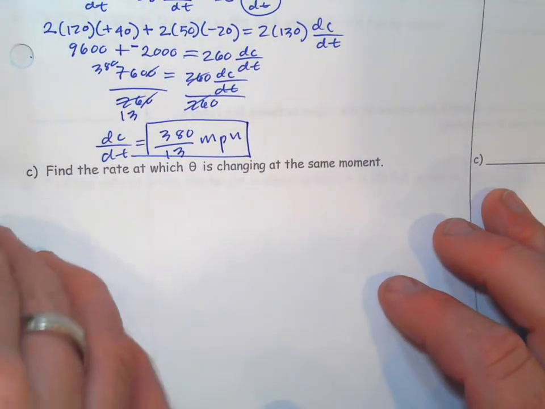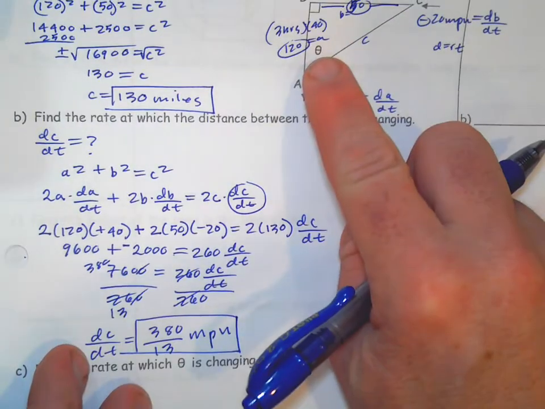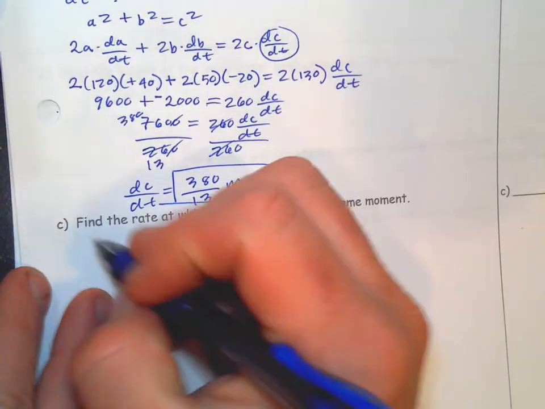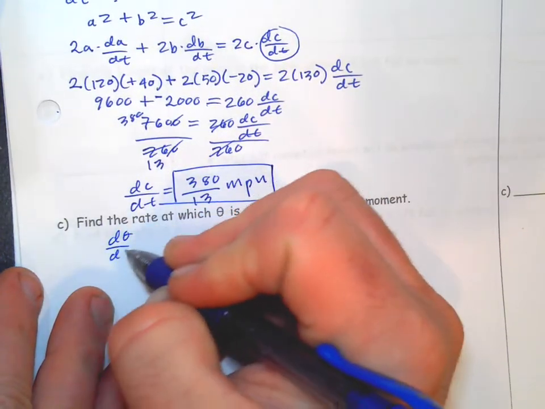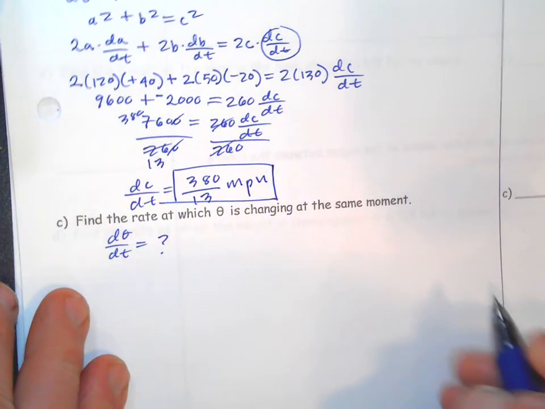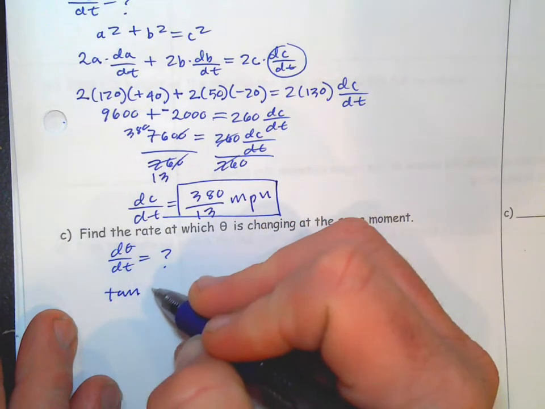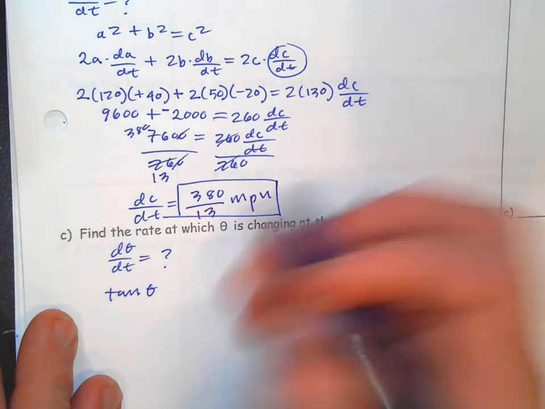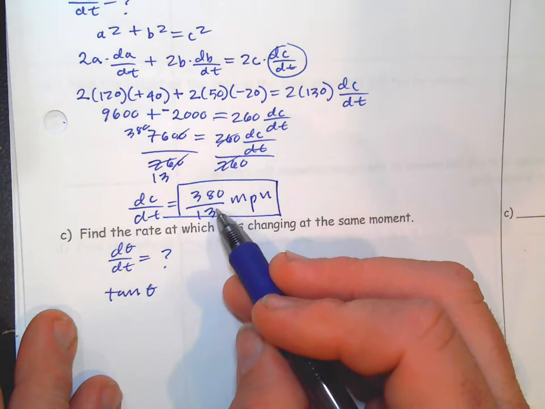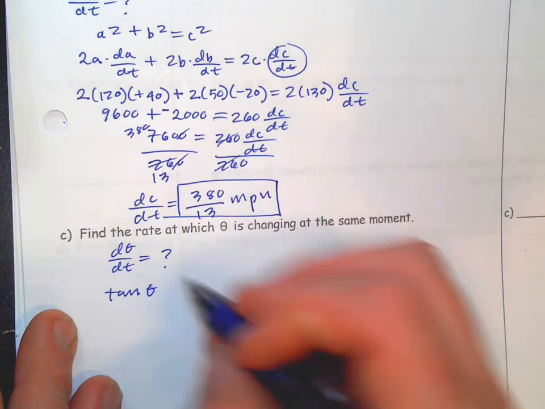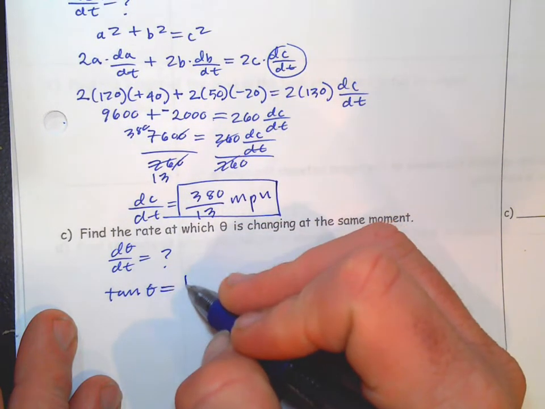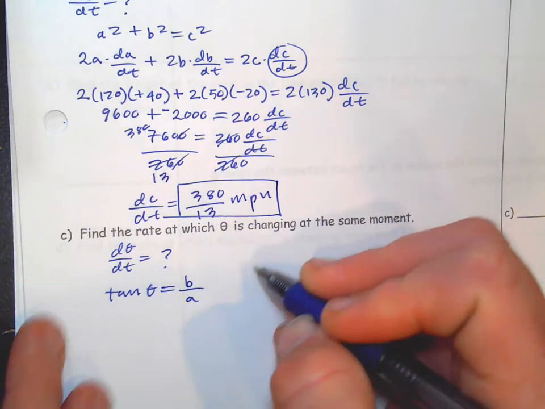C, find the rate change of theta. So theta is right here. So we're looking for d theta/dt at the same time. So we need a relationship. We can do tangent, sine, cosine. I'm gonna go tangent. That relies on more of the given information, which is nicer. Do you really want to use dC/dt? I don't. Tangent is opposite over adjacent, B over A, according to mine.